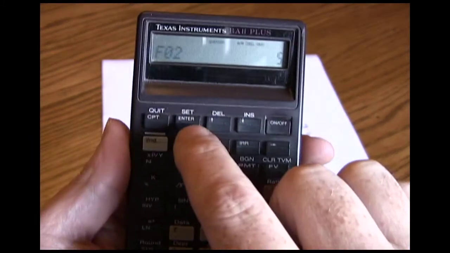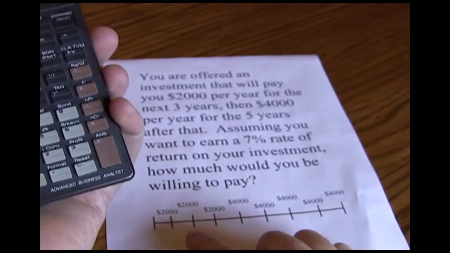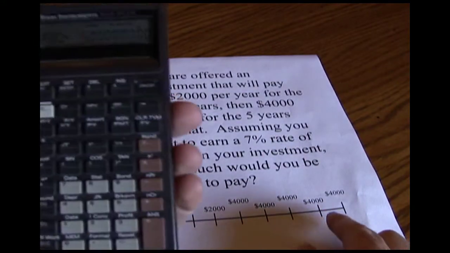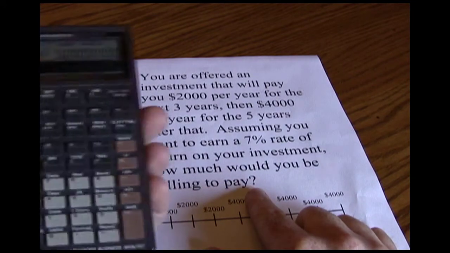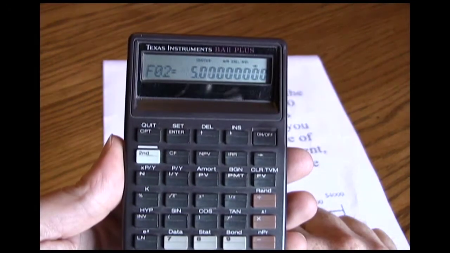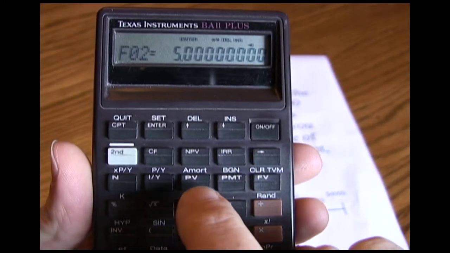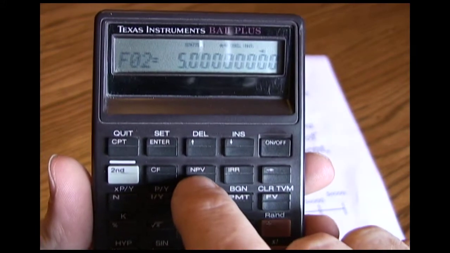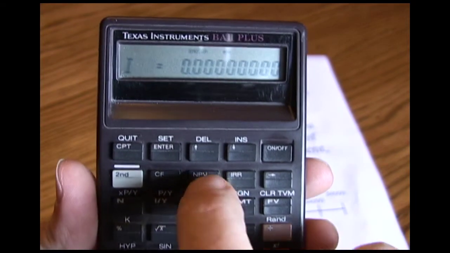So 5 for the frequency, enter, and now we've put in all our cash flows. The next thing we're going to do is find how much we'd be willing to pay today for this cash flow stream. So we're solving for a present value, but instead of using the 5 key approach, we're going to use what's called the net present value. So we press NPV.